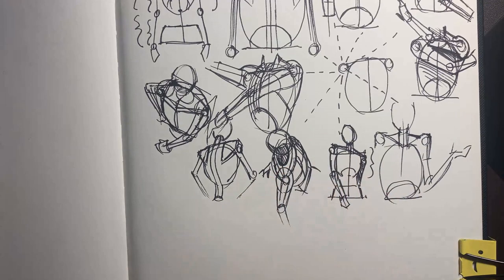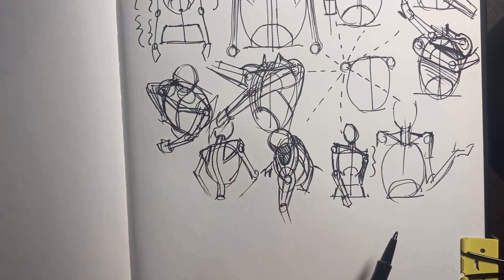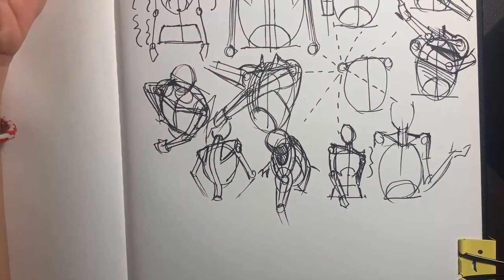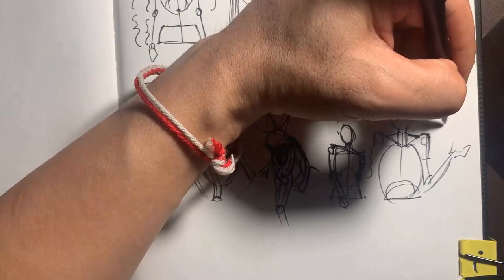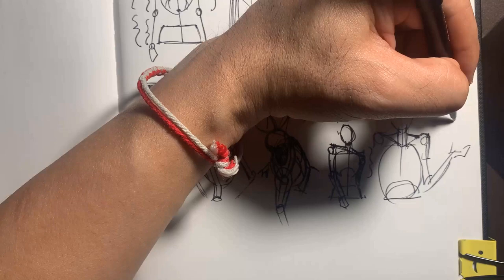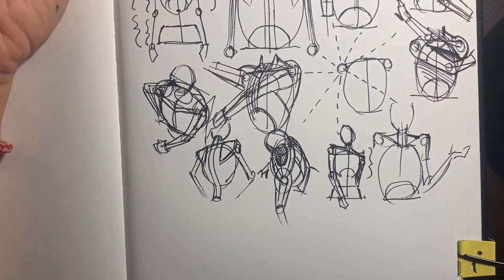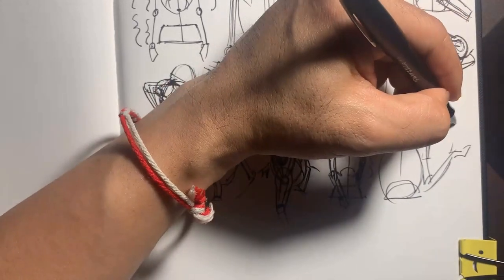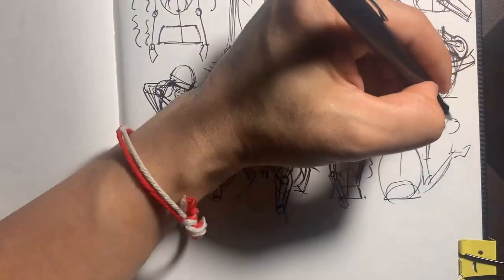So yeah, the shoulders can do different things, different expressions. From this angle here, remember in some other videos I talked about how the more it turns to the side, the more it becomes a circle.